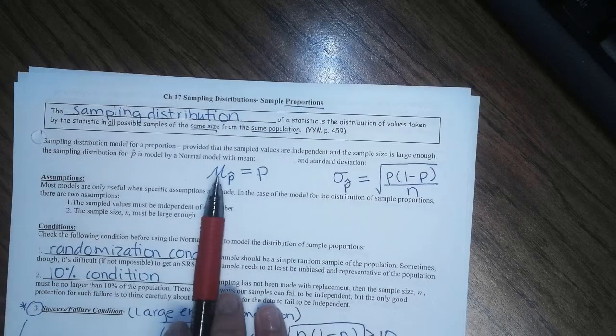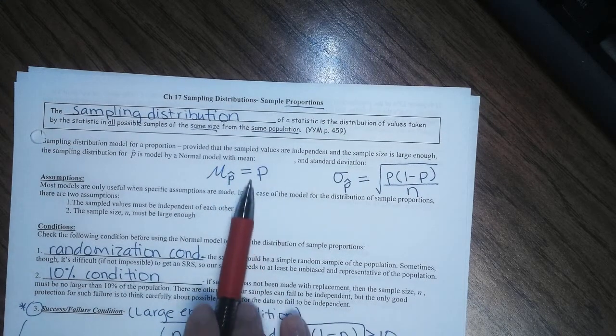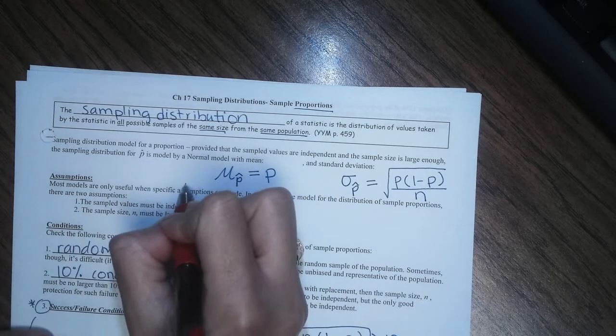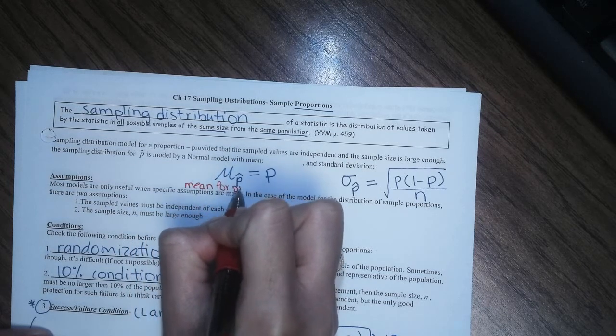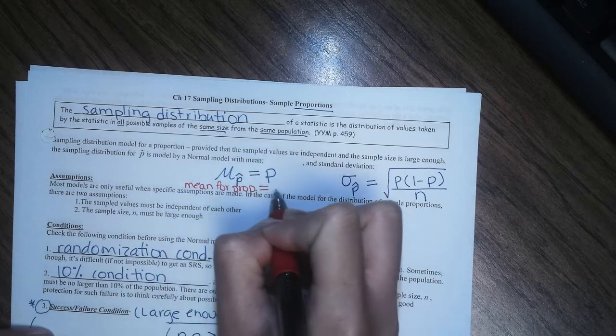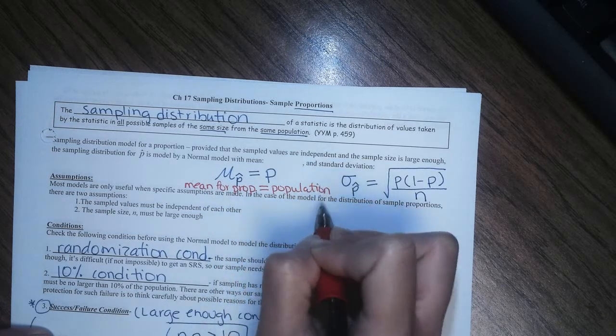The mean for proportions is always equal to the population proportion, P. So mean for proportions, it always equals the population proportion.